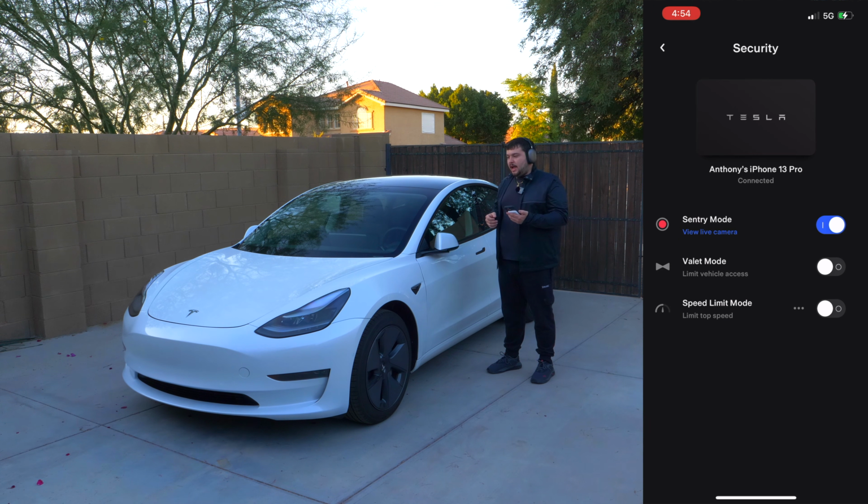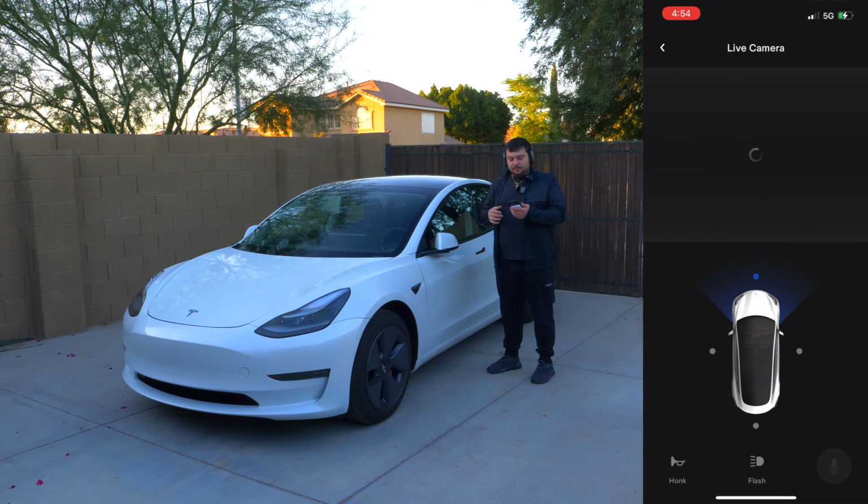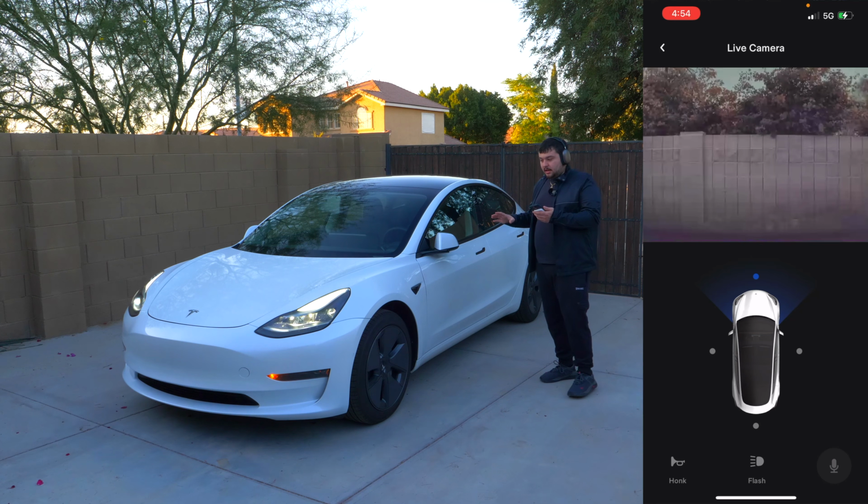Now, keep in mind, I haven't been able to use this feature when connected to Wi-Fi, which is really weird. So you'll want to be on LTE or 5G in order to use this feature. But you simply just tap Sentry Mode Live, and in a few seconds here, it's a little bit slow, but we'll see, or at least we should see, the cameras.